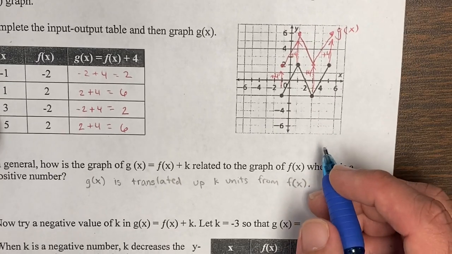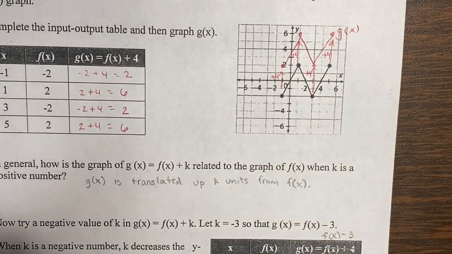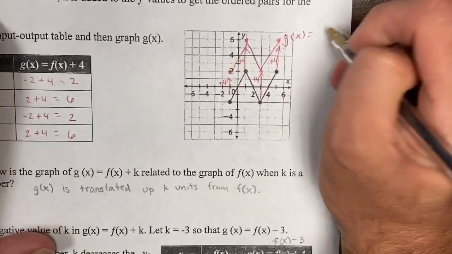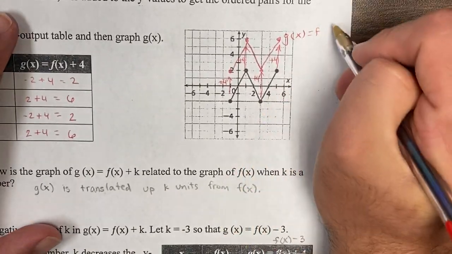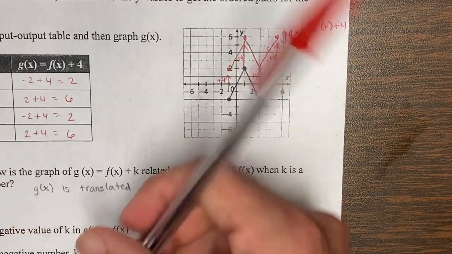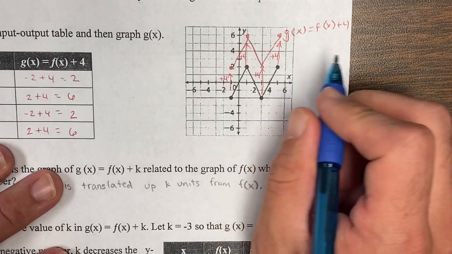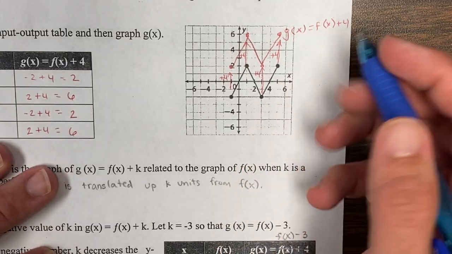Okay, so I'm going to graph this other function g of x, so we know that these are different. The g of x that I'm going to do in black here is g of x equal to f of x minus 3.